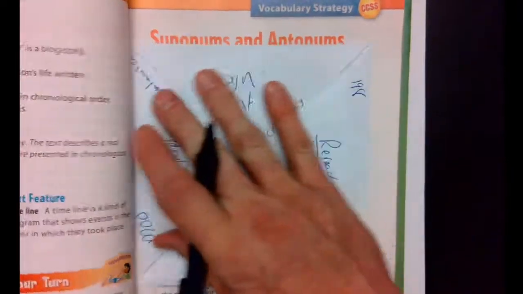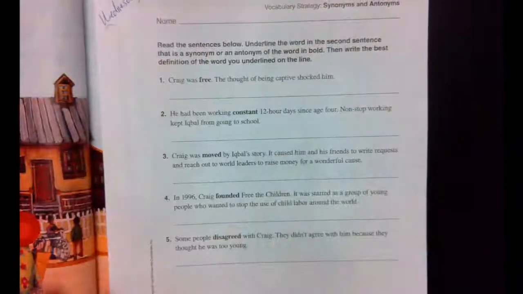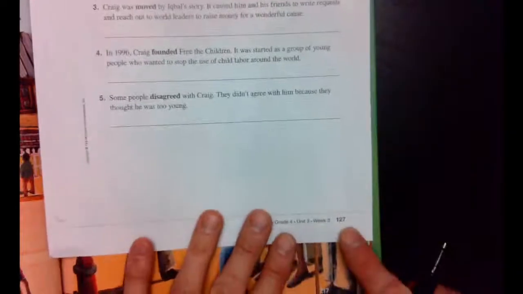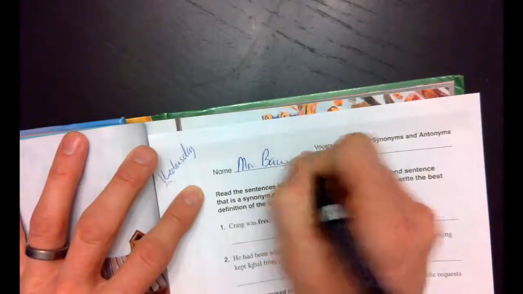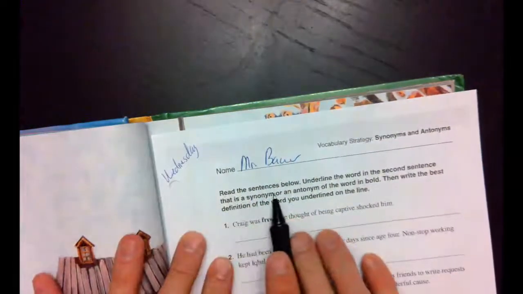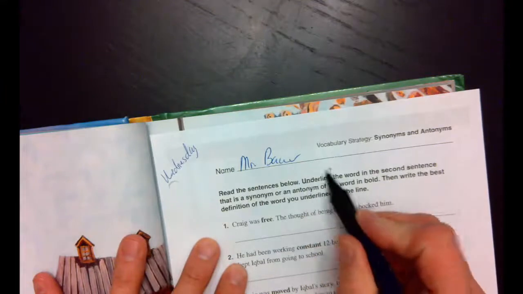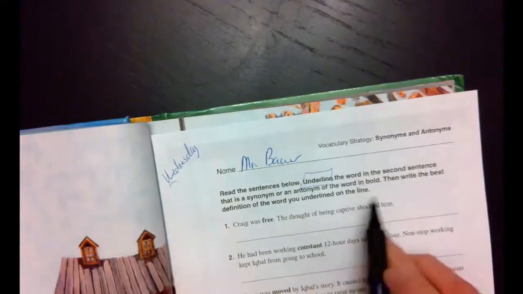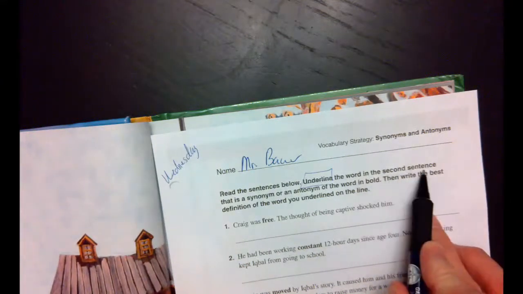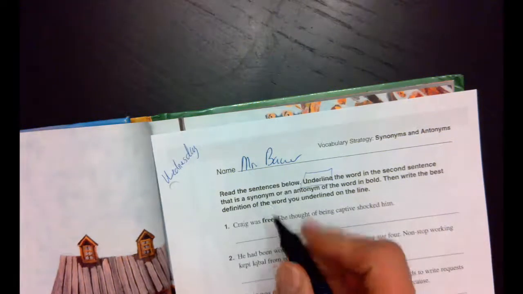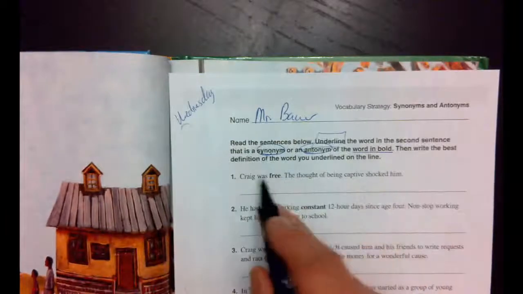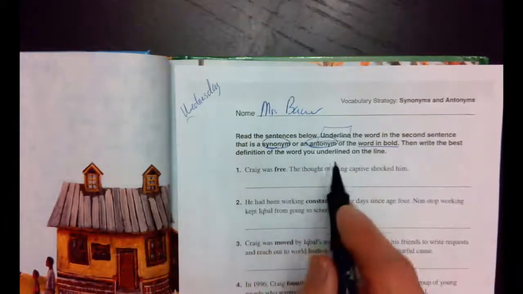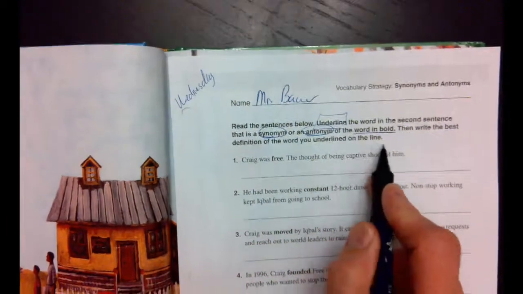Our assignment today is page 127. Should be in your Wednesday packet. I'm going to start with my name on top. Read each sentence below. Underline, it's our classic Wednesday assignment, underline the word in the second sentence that is a synonym or an antonym of the word in bold. Then write the best definition of the word you underlined on the line.